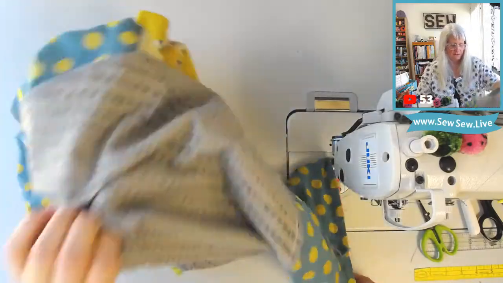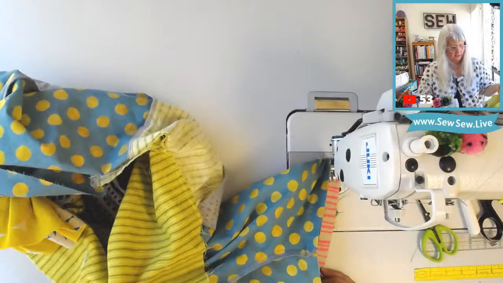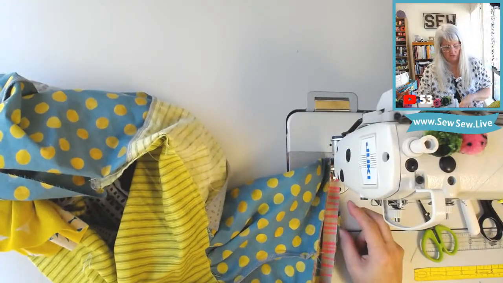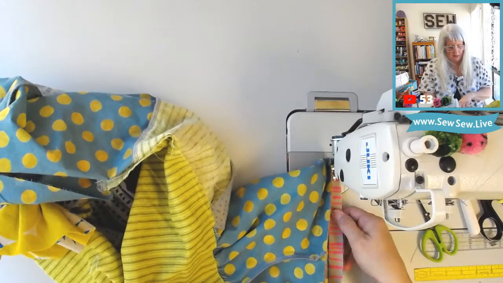Oh, you know what? Maybe I started. Wait, if that's the underarm, this is just. Oh, that's a shoulder seam. Yeah, that's why. Okay, never mind.